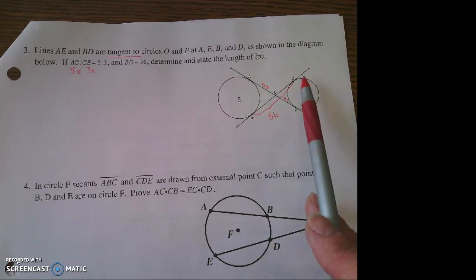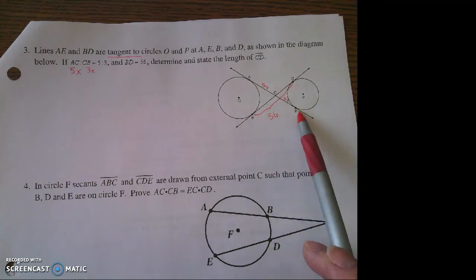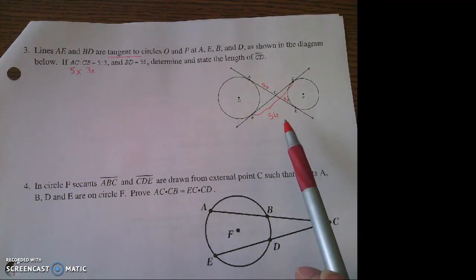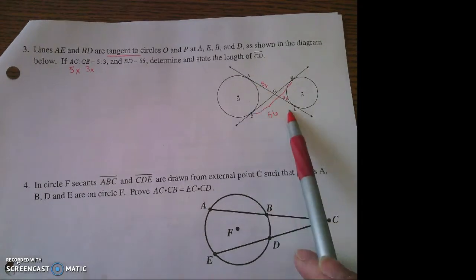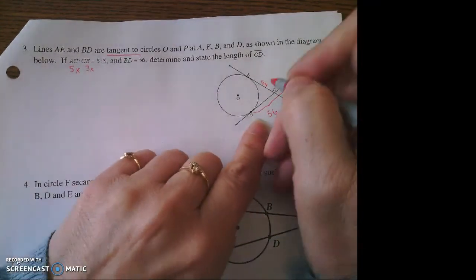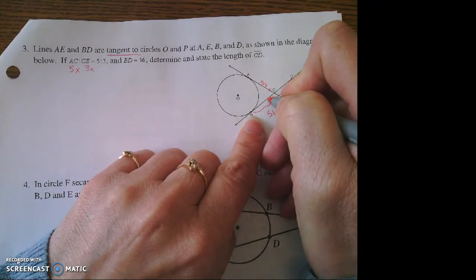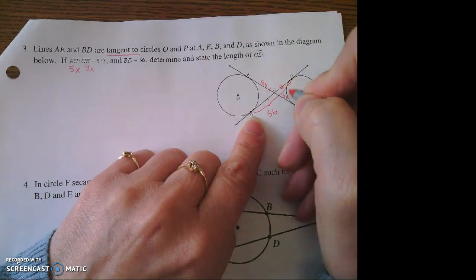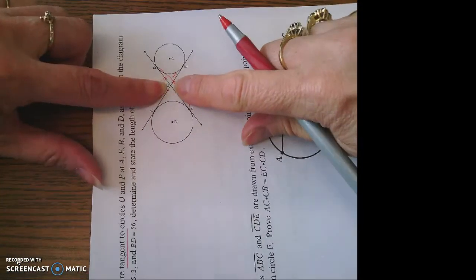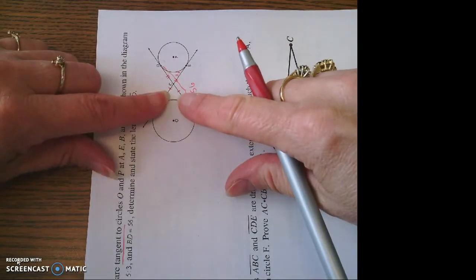It turns out that these two tangents end up actually being equal to each other. If we have two tangents drawn, this section is going to be congruent to that section. This section is going to be congruent to that. So remember, two tangents drawn to a circle from the same external point are congruent.